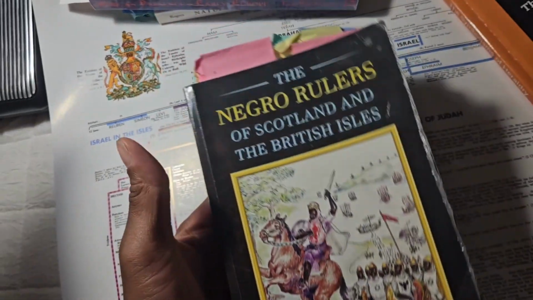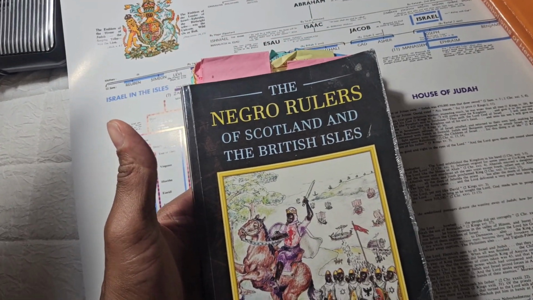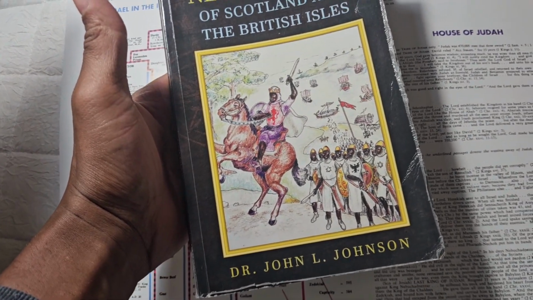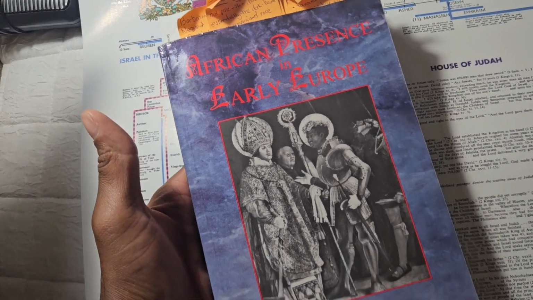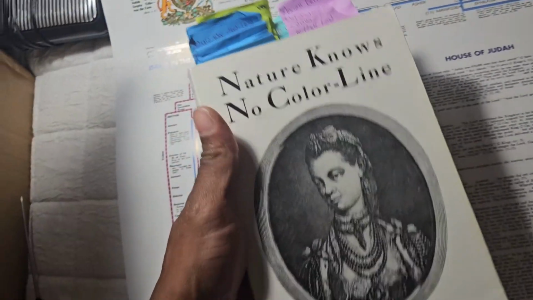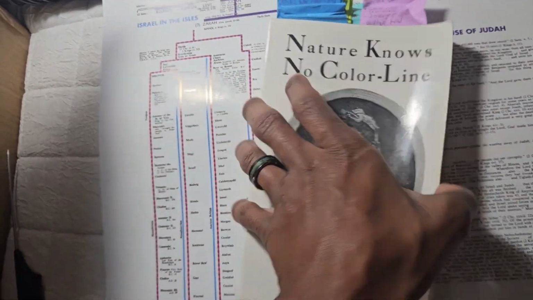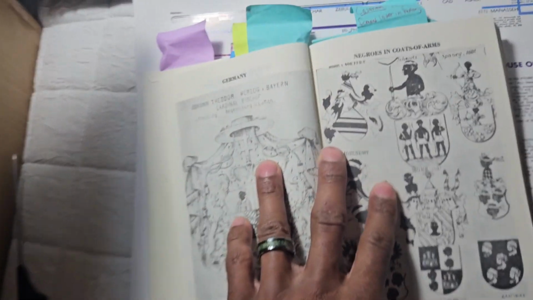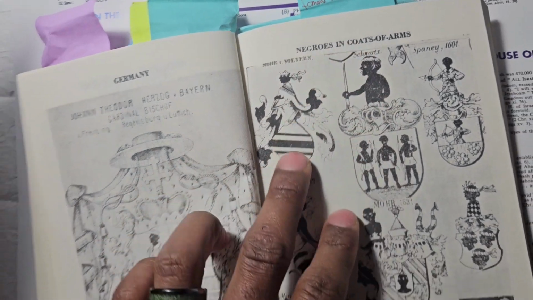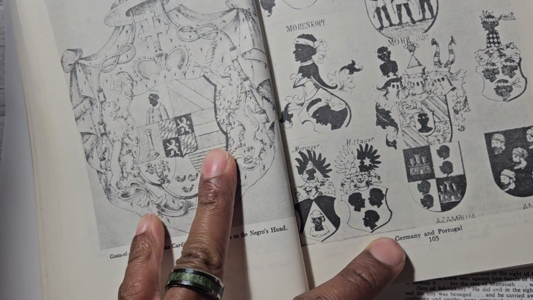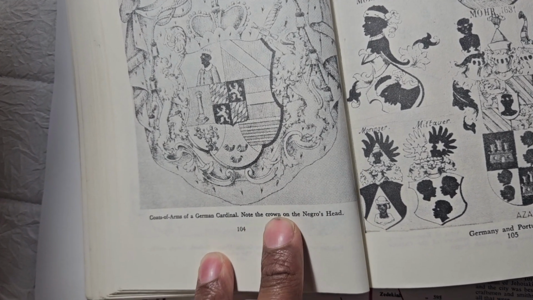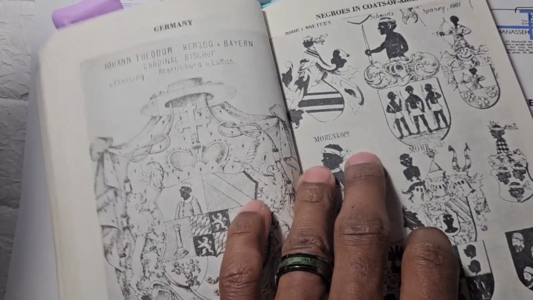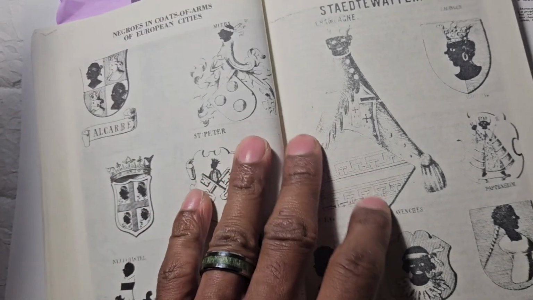Of course, one of my favorites, The Negro Rulers of Scotland and the British Isles by Dr. John L. Johnson. African Presence in Early Europe, Ivan Van Sertima. Of course, J.A. Rogers, Nature Knows No Color Line. And of course, as we can see, Negroes in coats of arms and nobility. Germany, Portugal, coats of arms in German. Cardinal, note the crown on the Negro's head. So we ruled, 1,000 years.